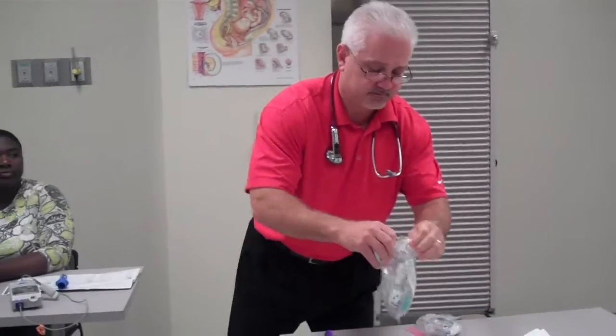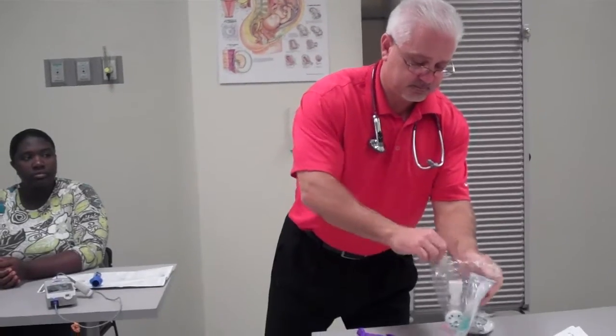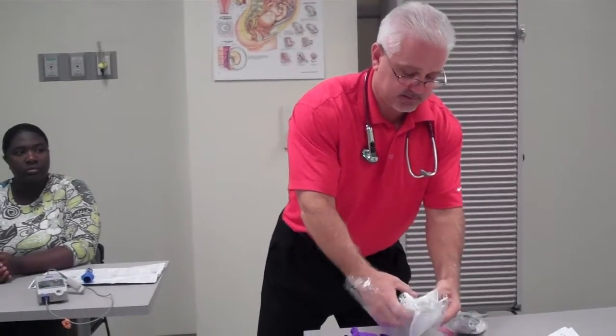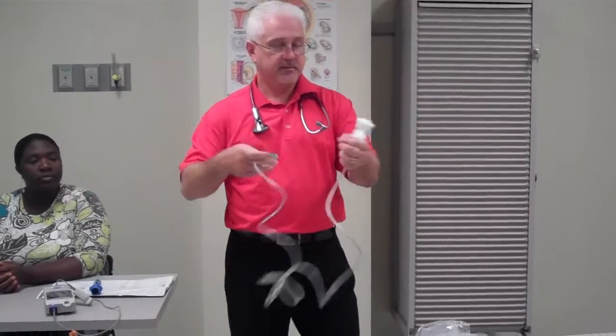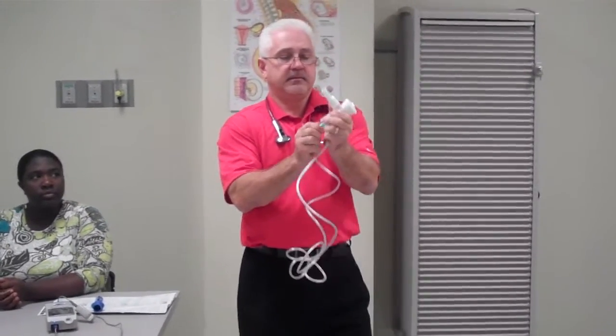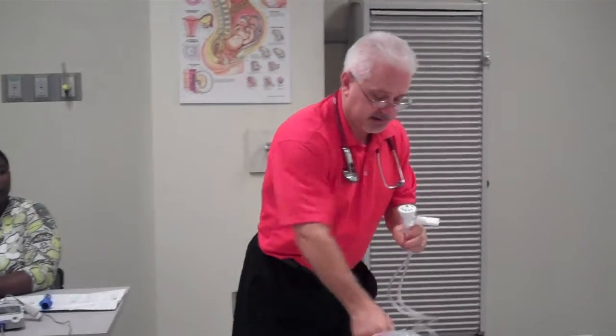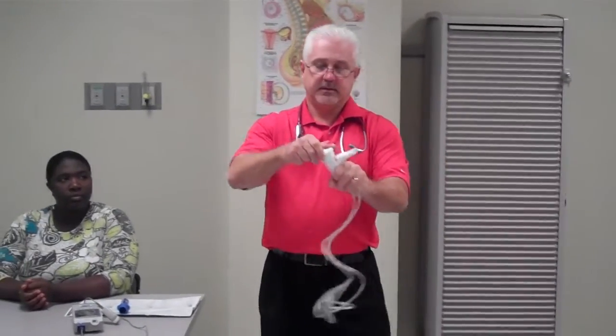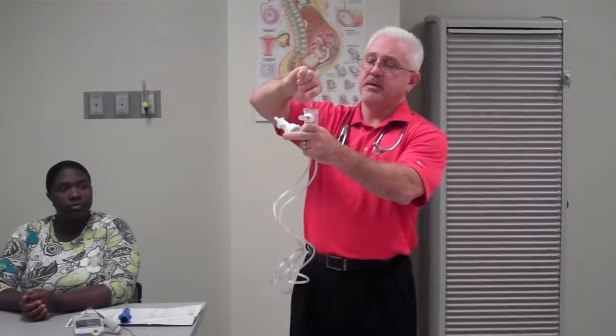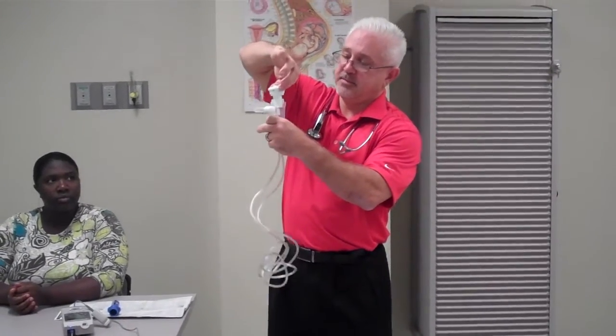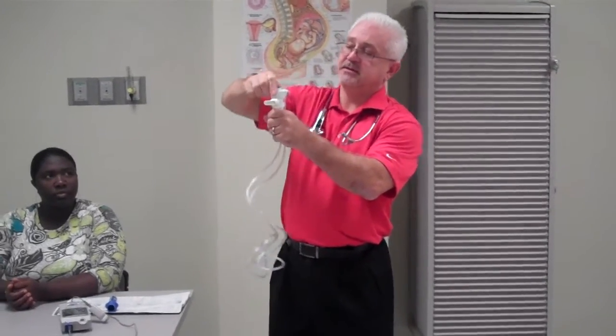I'm going to take my nebulizer, using aseptic technique. Take my medication, open it up. You see how I'm not trying to touch anything on the inside. I put my medication in, full unit dose. Take my top, I put it on, and I rotate it until it's closed.